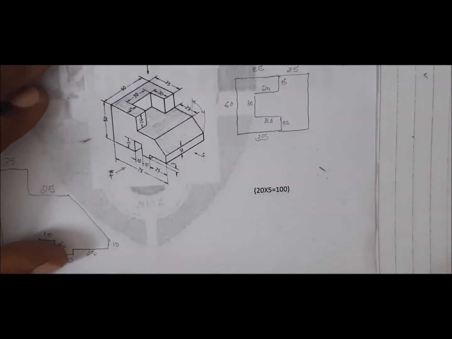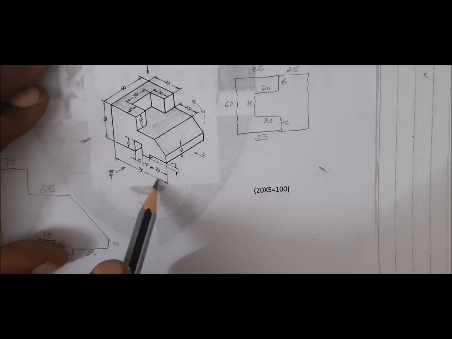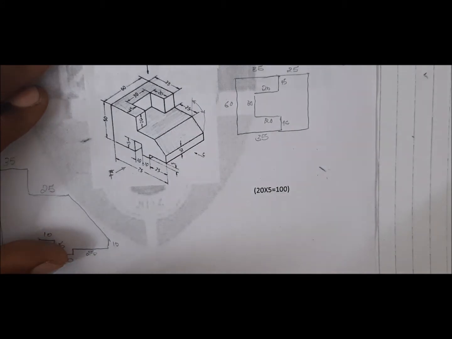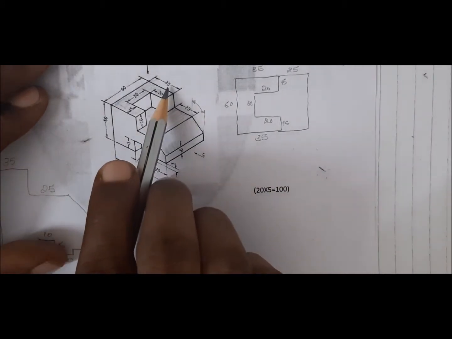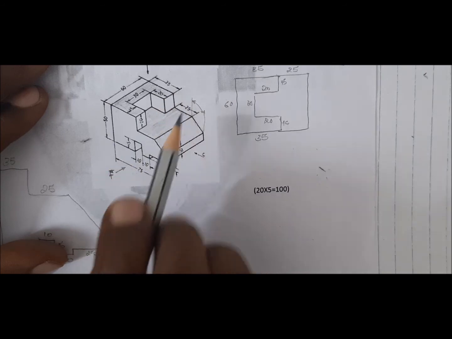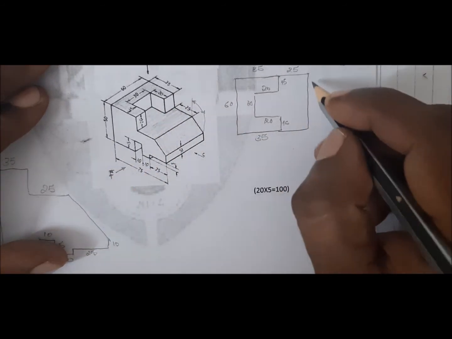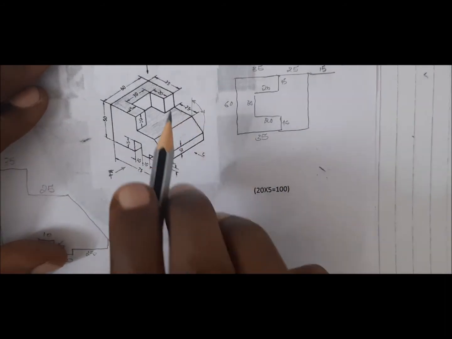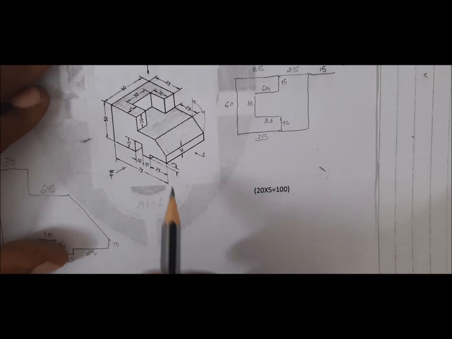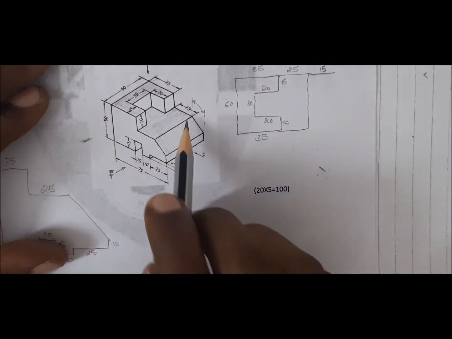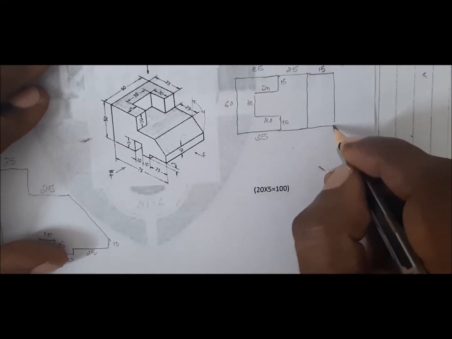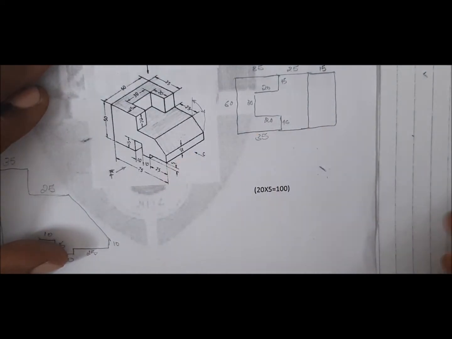Okay, now what is that distance? The whole distance is 75 minus 25 minus 35, right? Correct? 35, 40, 60, 15. So this happens to be 15. 75 minus 25 minus 35. So you have to look very closely to find out the dimensions. So that is 15. Again down, complete that. So that's your answer. Okay, the top view.